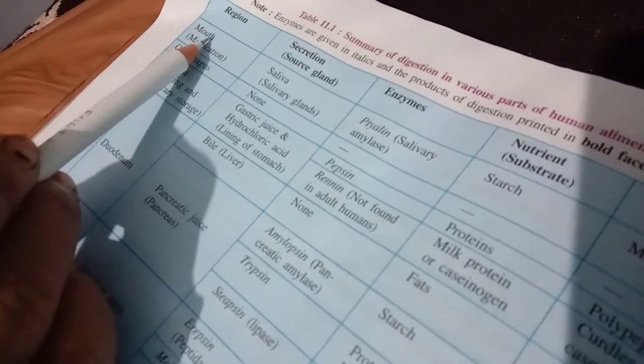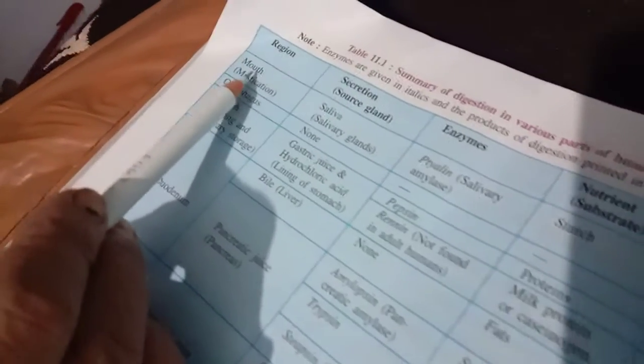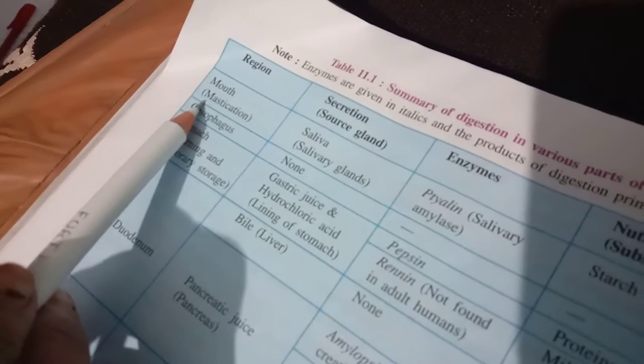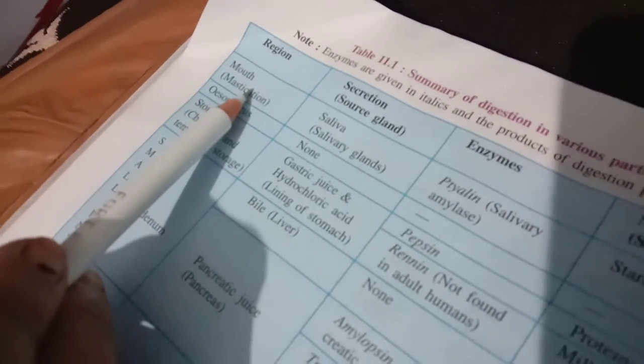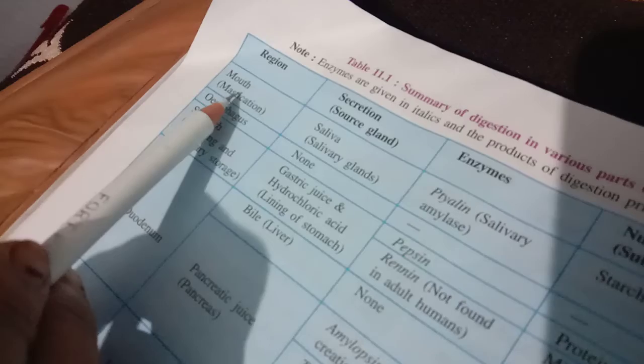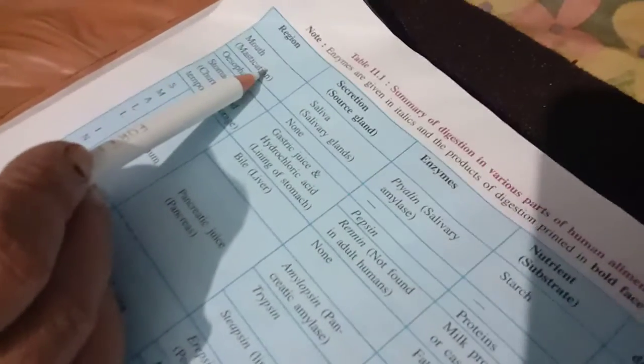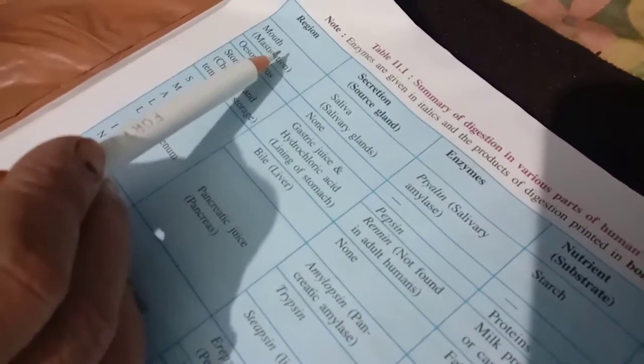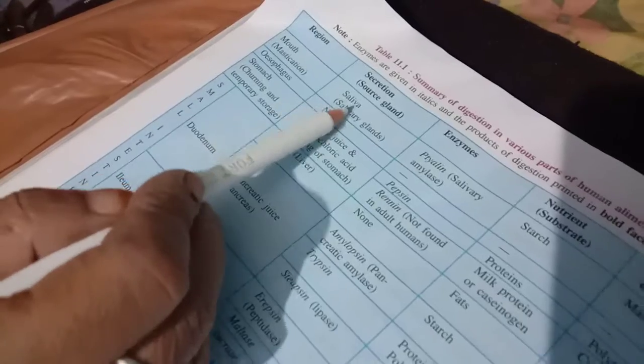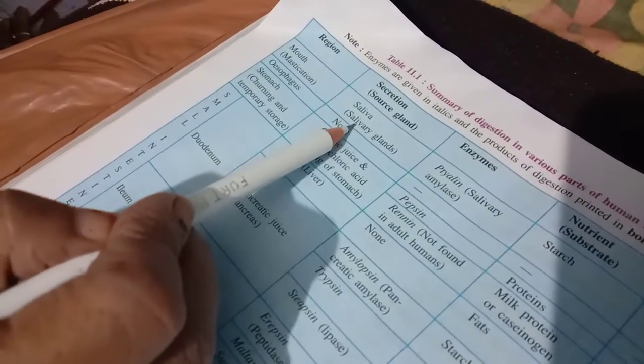Digestion in the mouth is called mastication or mechanical digestion, which involves the breakdown or cutting of food into small pieces with the help of the teeth and mixing of the food with the help of the tongue. And chemical digestion involves the salivary amylase present in the digestive juice secreted from the salivary glands.